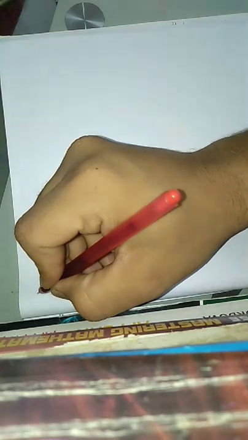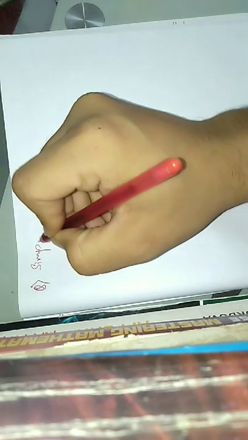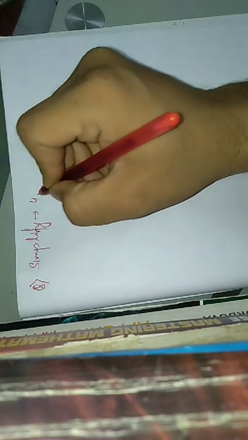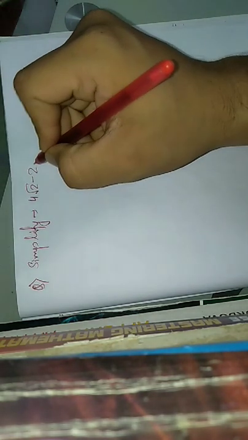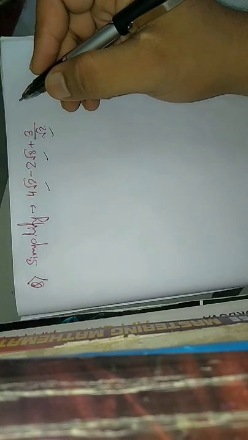So next question is here. They're asking you to simplify 4 root 2 minus 2 root 8 plus 3 by root 2. Students, there are 3 terms over here, and all the 3 terms are not like terms, they're all unlike terms. So you need to make them into perfect like terms.